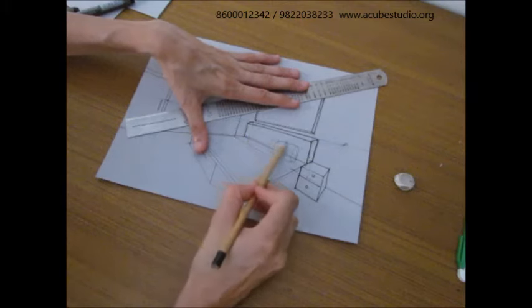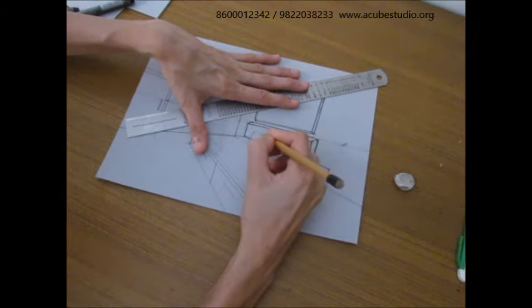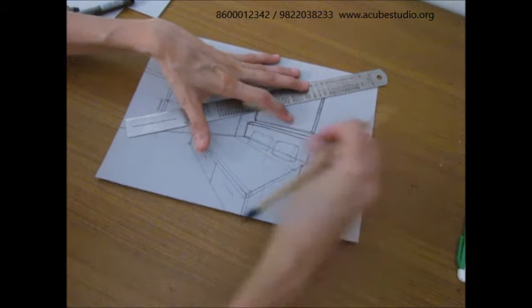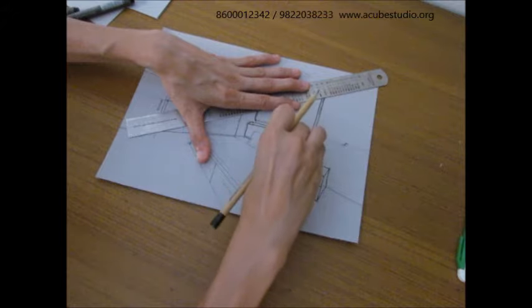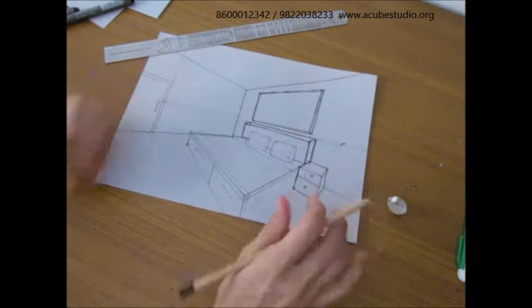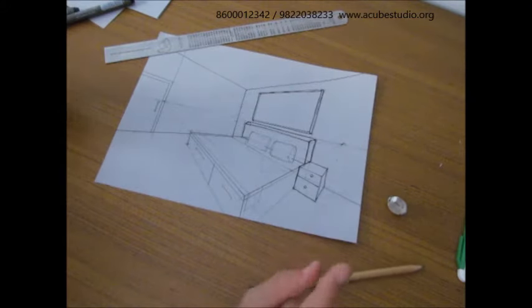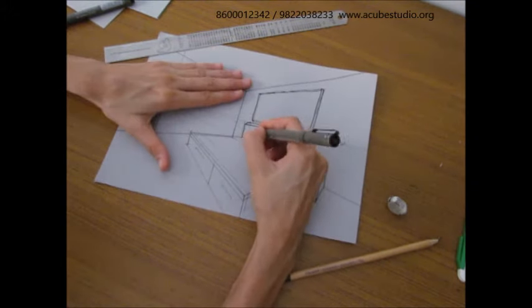So I'm doing it between these two lines like that, so they also come in perspective. Okay, so I'm going to quickly outline this in black and dark so that the drawing is absolutely clear, and then we do the flooring.